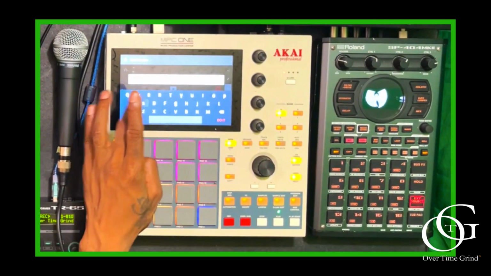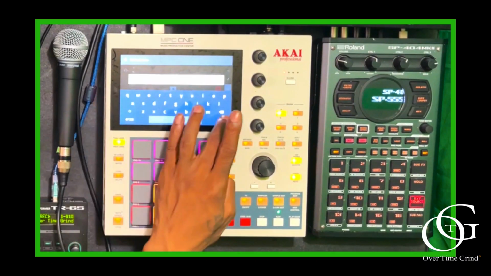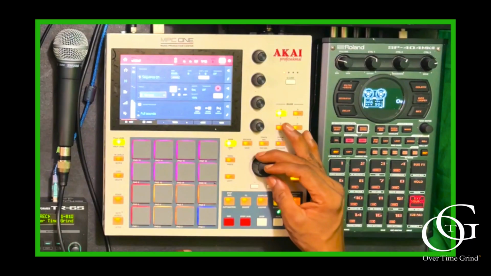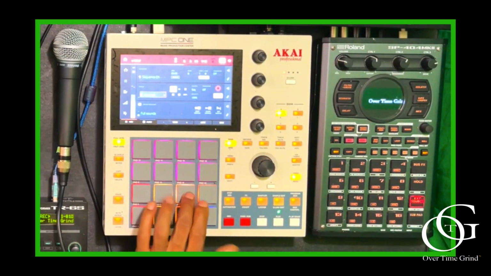So now what we're going to do is name that sample. And now we're going to work on our hi-hats. Alright, so we come over here.